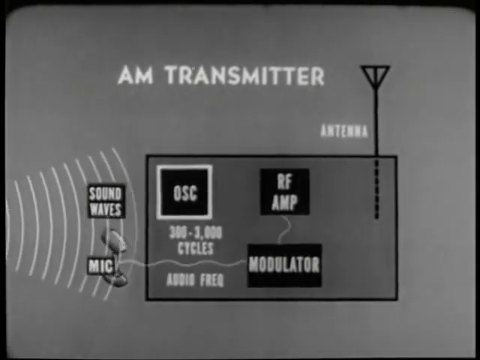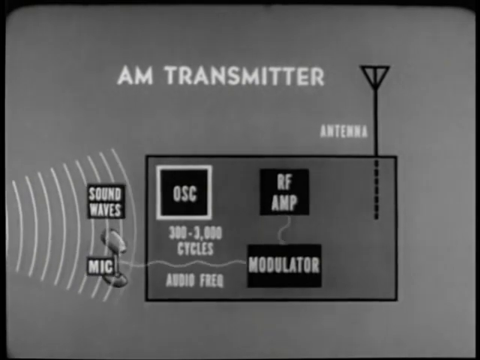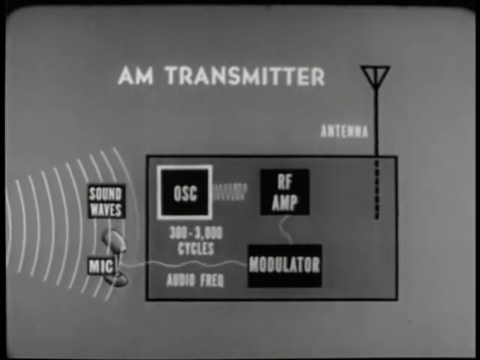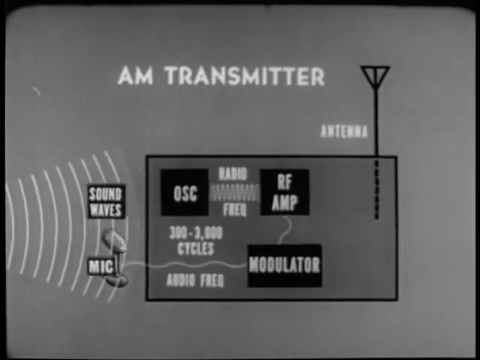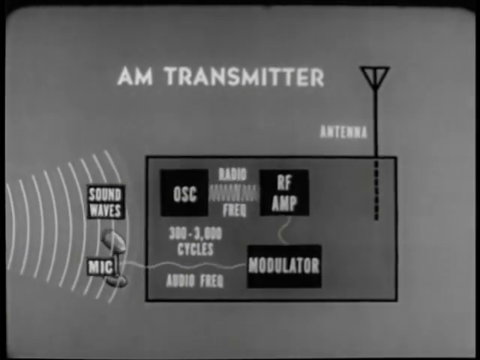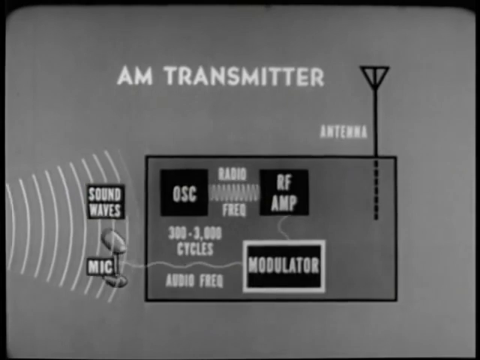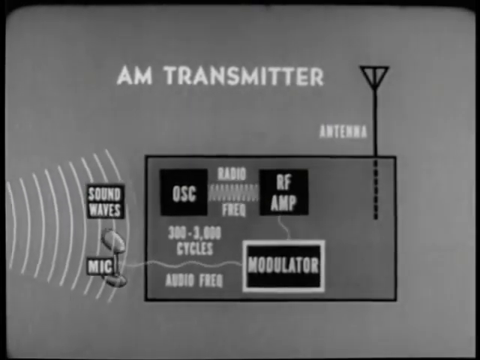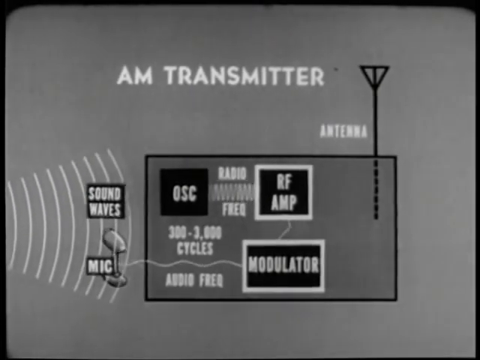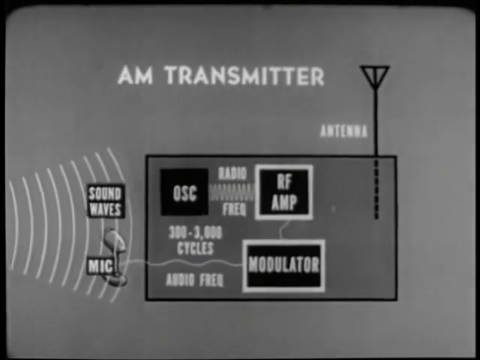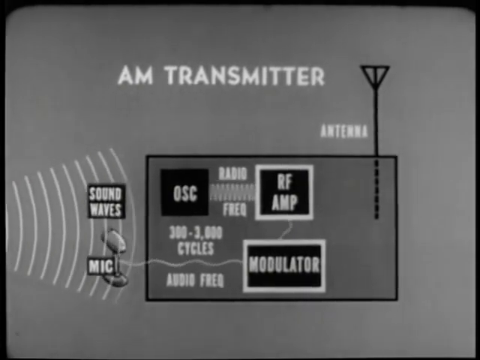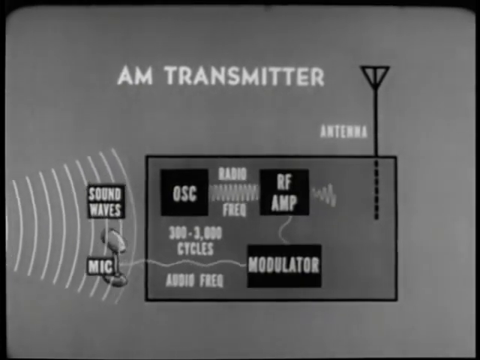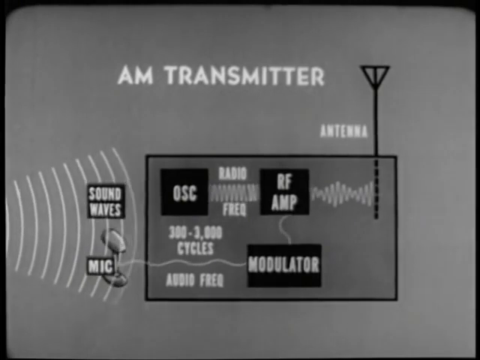An oscillator provides a much higher frequency. This radio frequency wave is called a carrier. By means of a modulator and one or more RF amplifiers, the amplitude variations of the audio signal and the radio frequency carrier are combined. Now the intelligence takes the form of amplitude variations in the carrier.